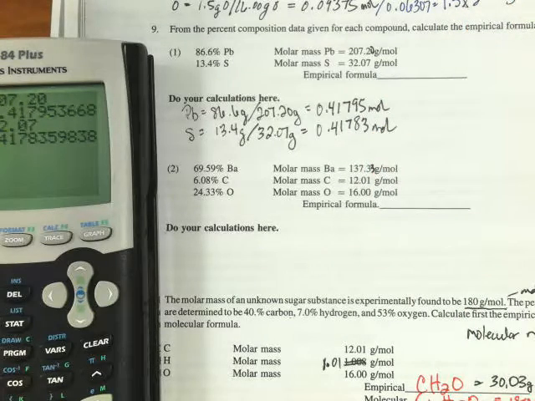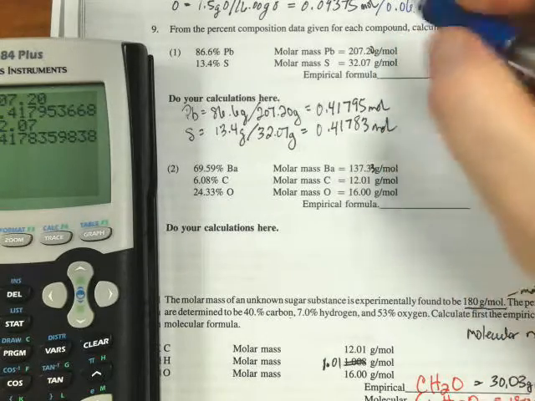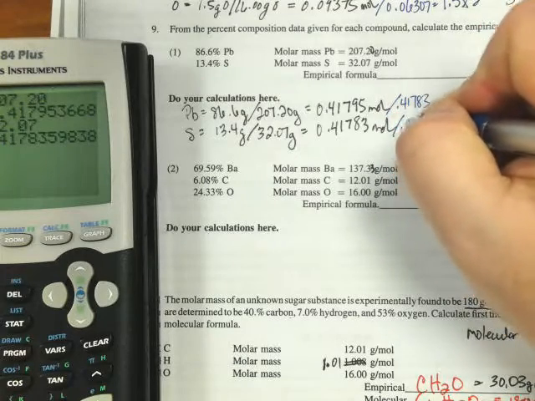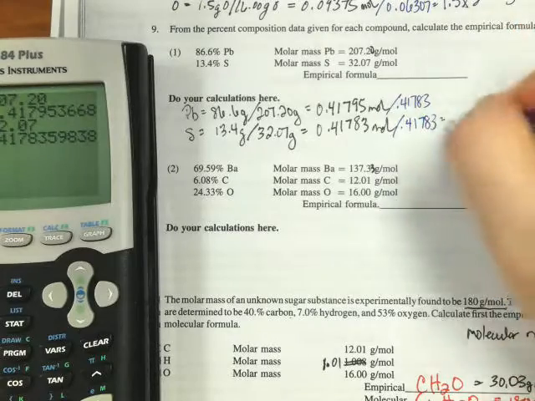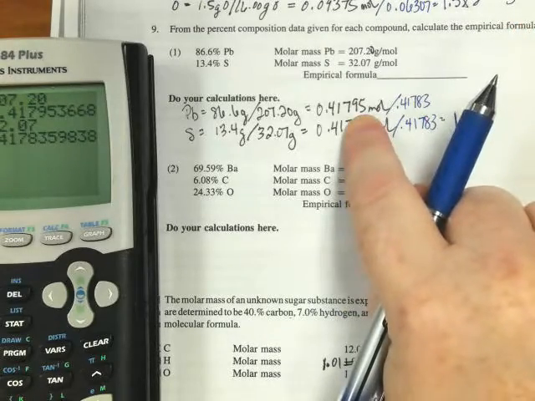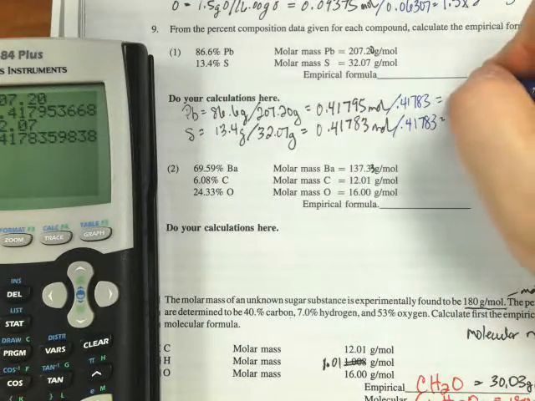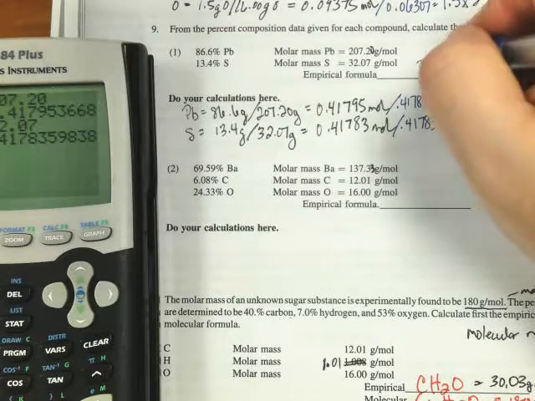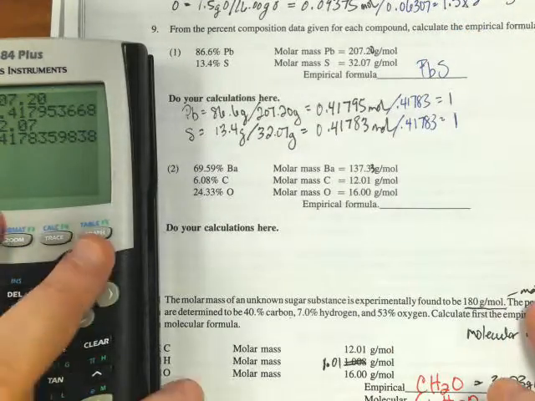All right, let's do step 2, which is to take the smaller mole number, and it looks like it's going to be the bottom one here. So 0.41783 divided by 0.41783. Obviously, when we divide the same number, we're going to get 1. This is close enough. It's going to be like 1.01. So that's going to actually round to 1. So the empirical formula is just PbS. Okay? So there we didn't need to do the multiplier step.